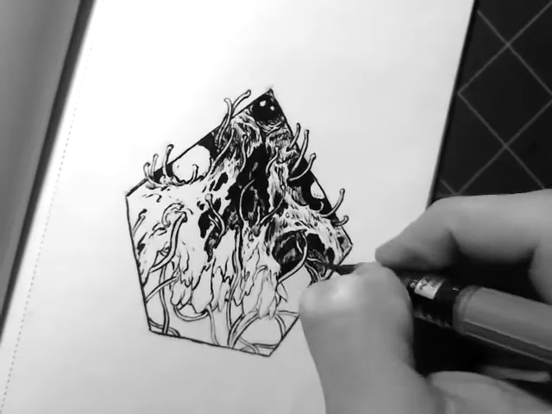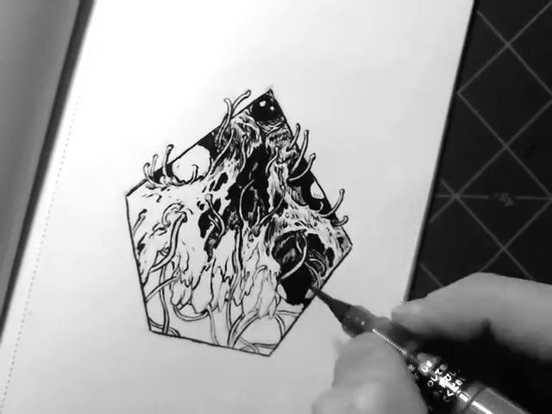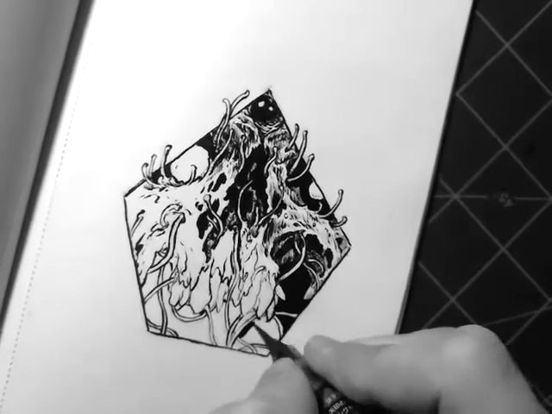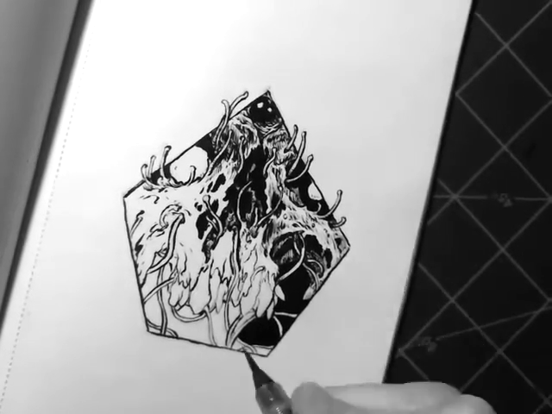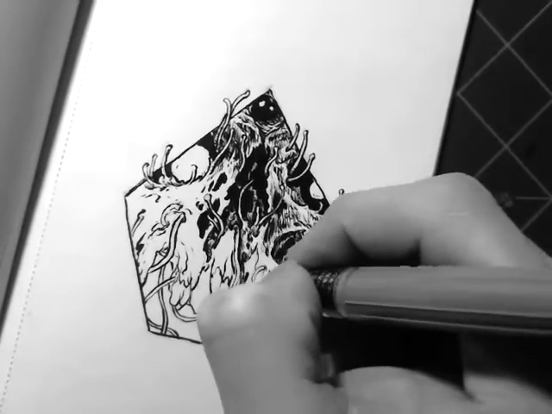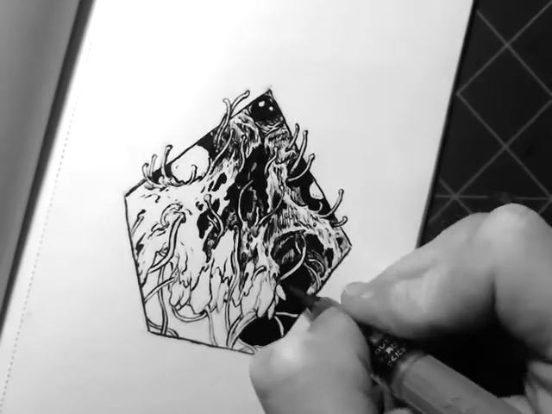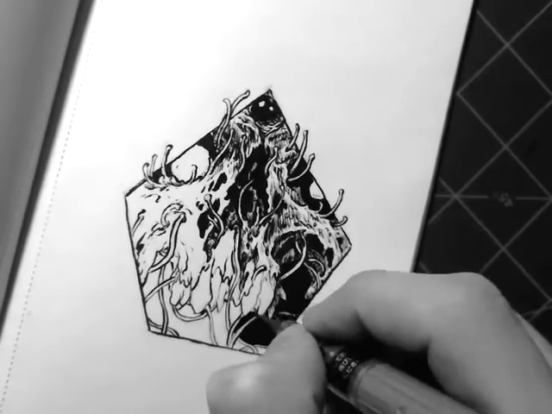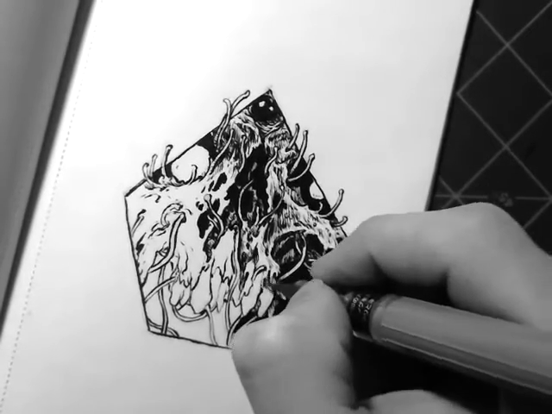Make sure you're moving around the entire composition and be mindful of any excessive light and dark areas. You wouldn't want just the right side to be very dark and the other side really light.